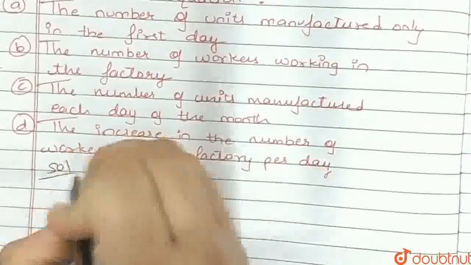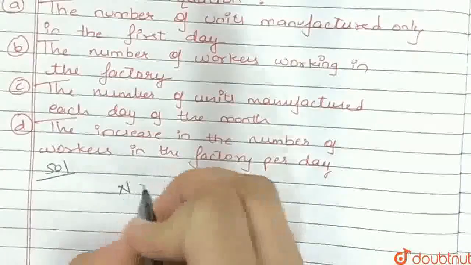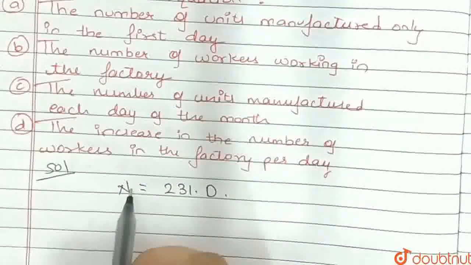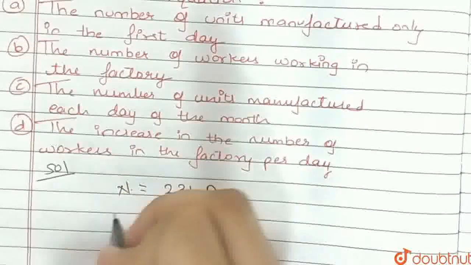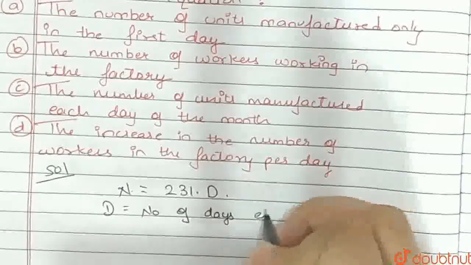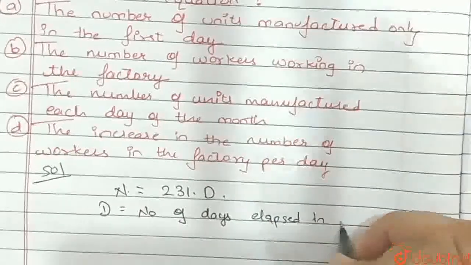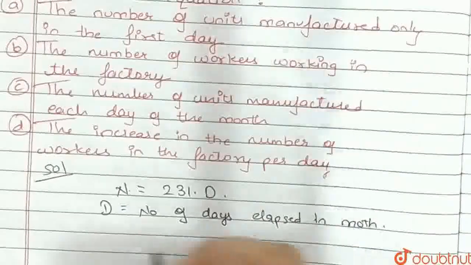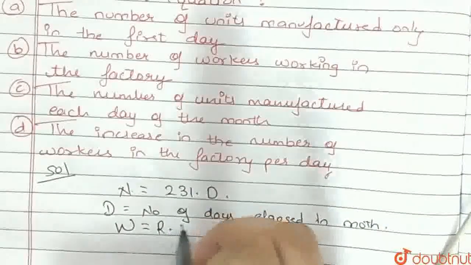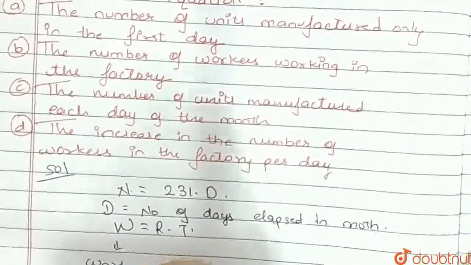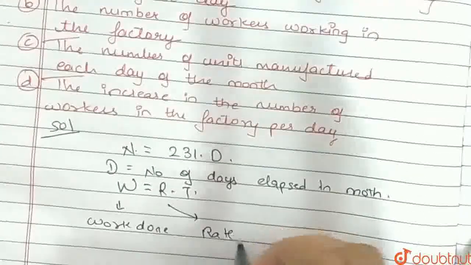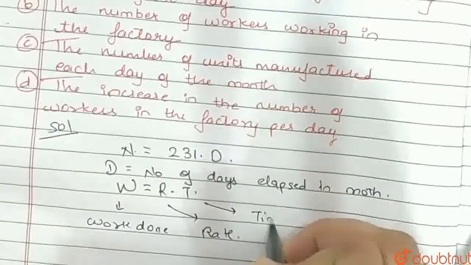Okay, so we know that the given equation is n equals 231 times d, where n is the number of units produced in the month and d is the number of days elapsed in a month. So now we know that w equals r times t, where w is the work done, r is nothing but the rate, and t is nothing but the time.